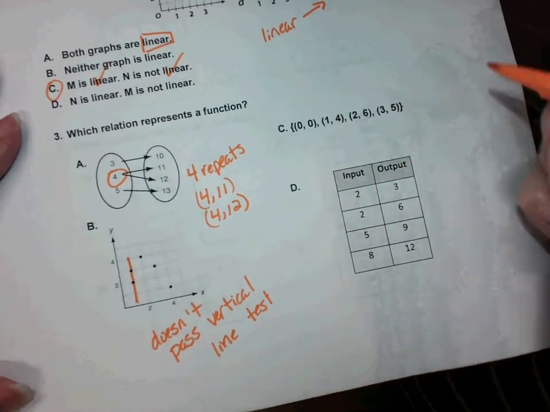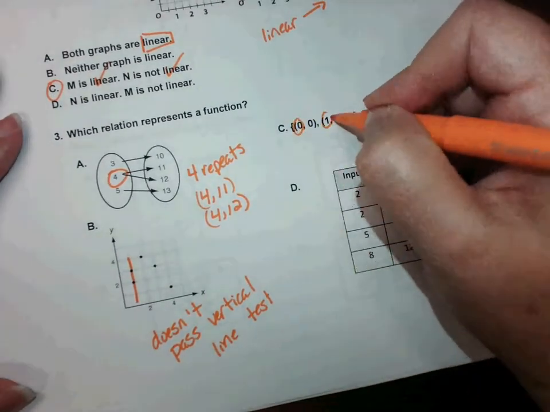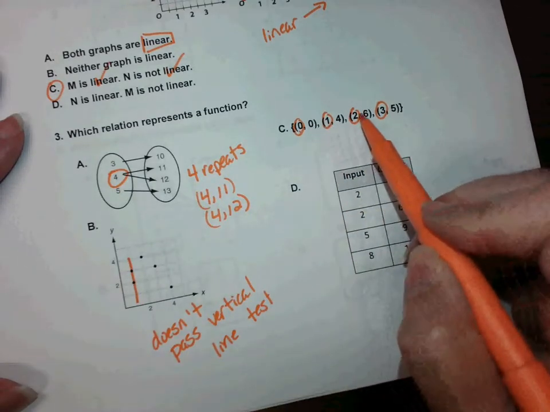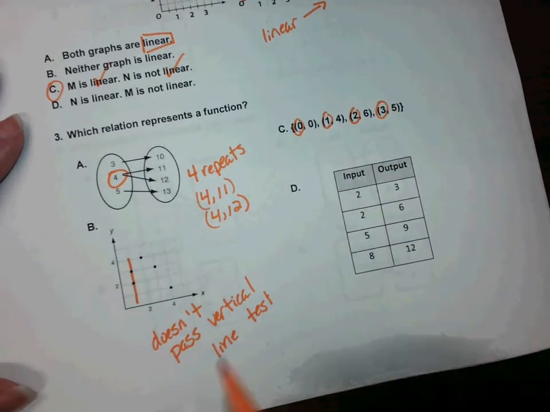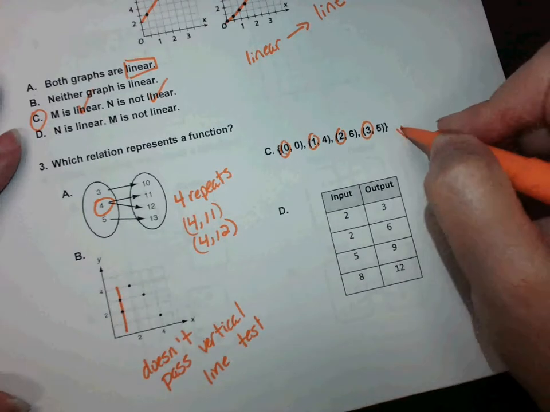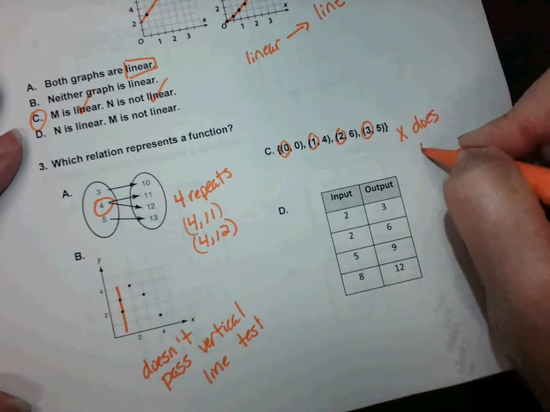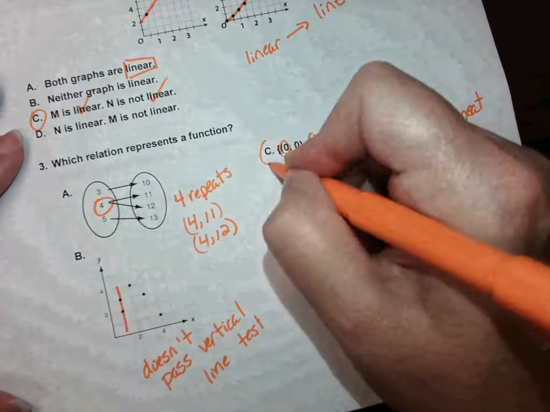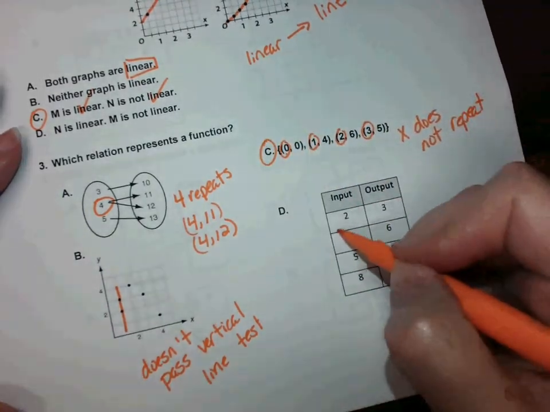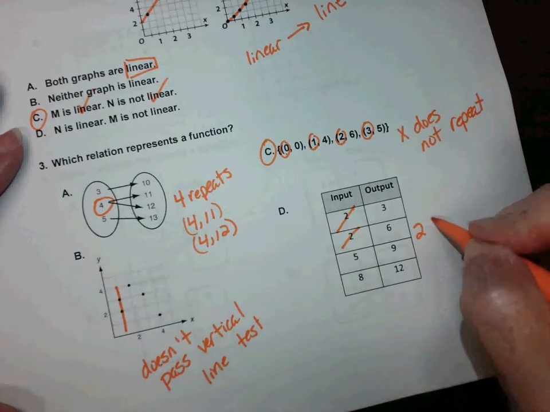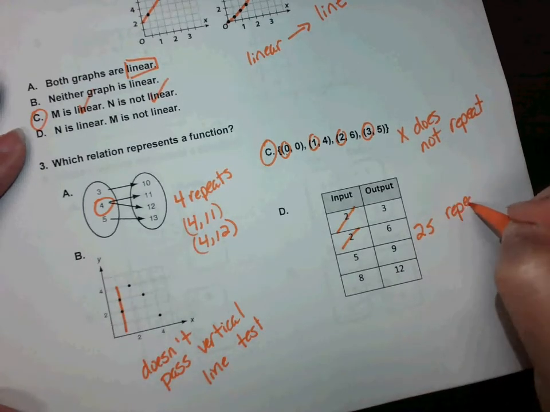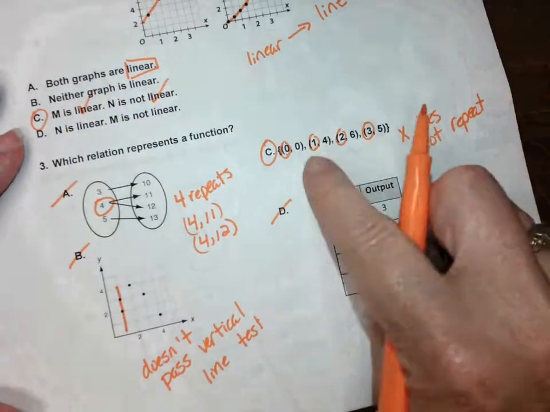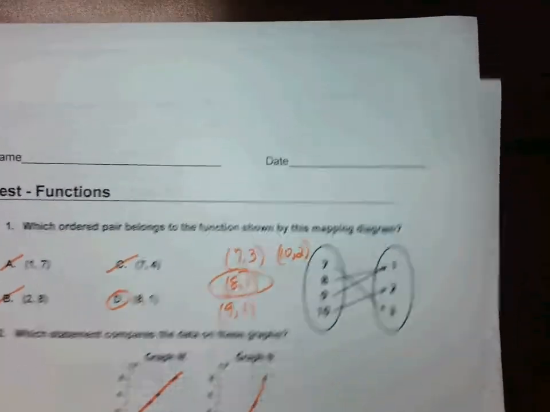Okay? C. If I circle all of my x values, none of the ones that I circled are repeating. So the x does not repeat. This is the function. This one is not a function because the 2's repeat. So no, no, and no. C is the answer. Next.